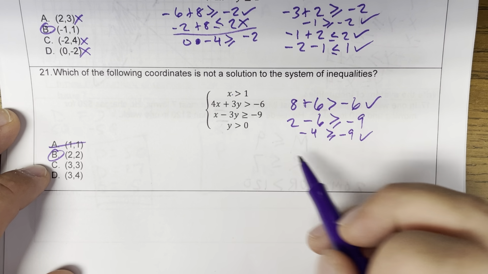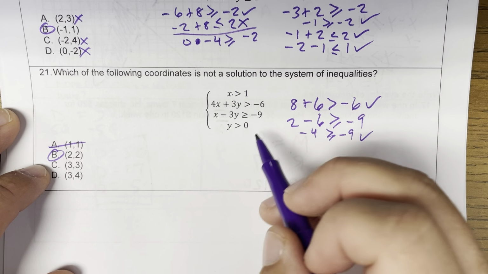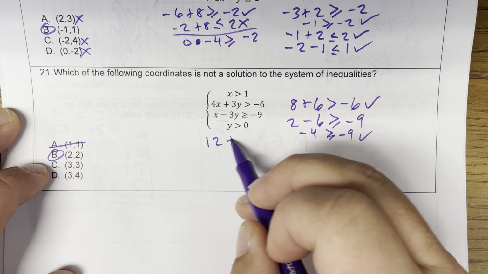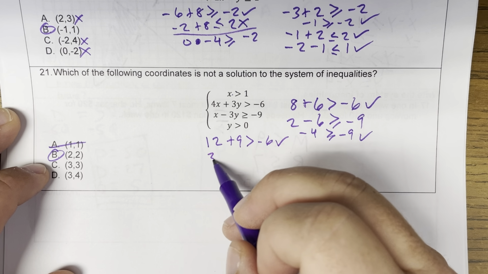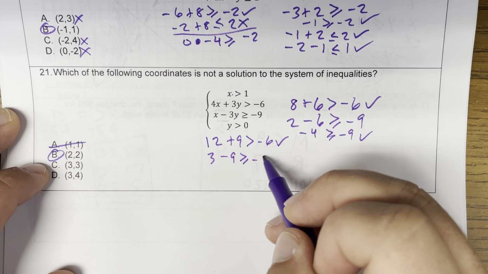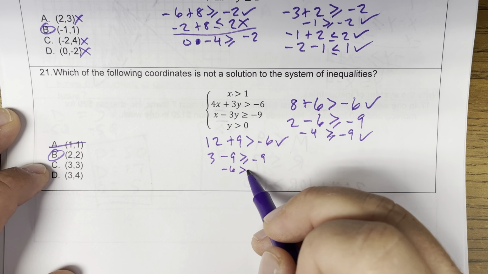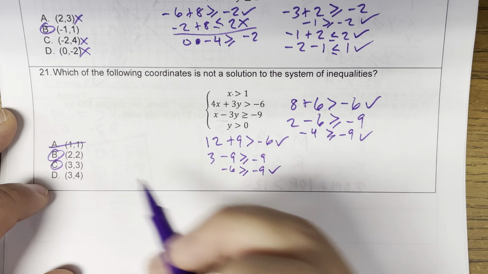We'll try 3 next. If I plug in 3 right there, that's going to be 12 plus 9 is greater than -6. Again, that checks. 3 minus 9 is greater than or equal to -9. That's -6 is greater than or equal to -9. Again, that checks.